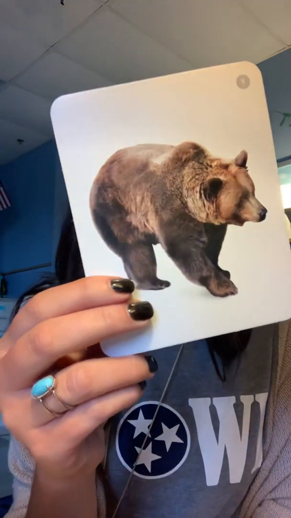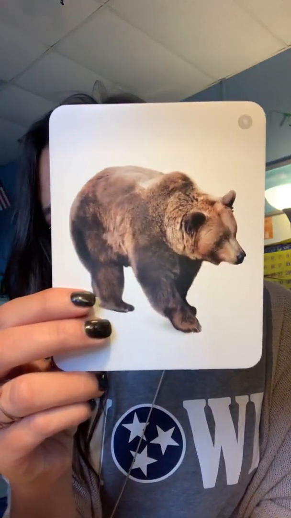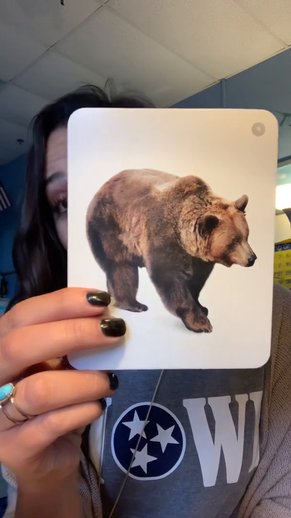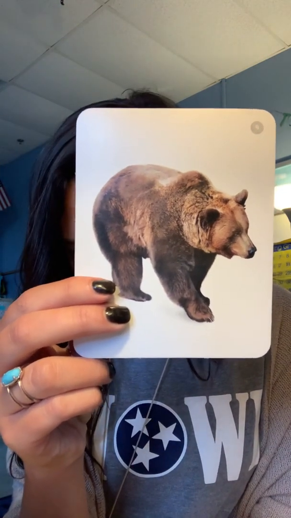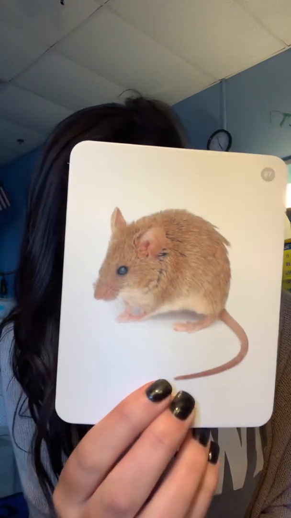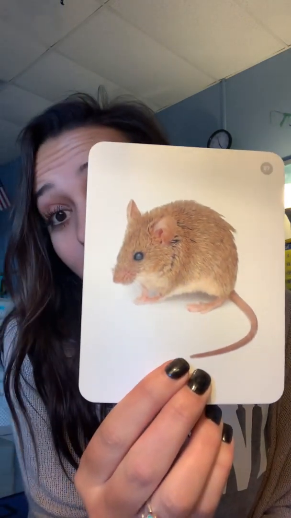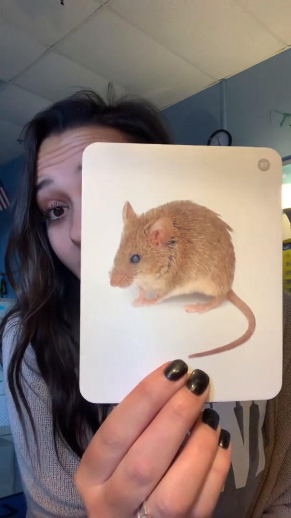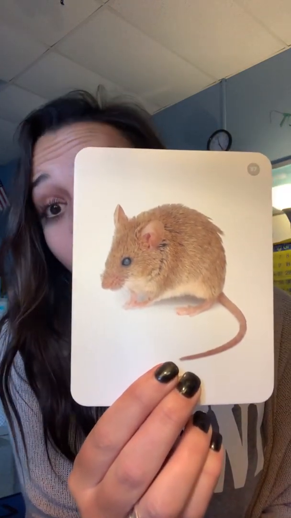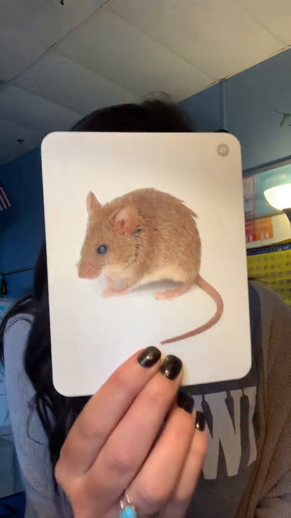Okay, here's our next one. The first sound is b. The last sound is air. B, air, bear. Very good. Okay, we have one more. Okay, the beginning sound is mm. The ending sound is ouse. Mm, ouse, mouse. You guys are getting really good at that.